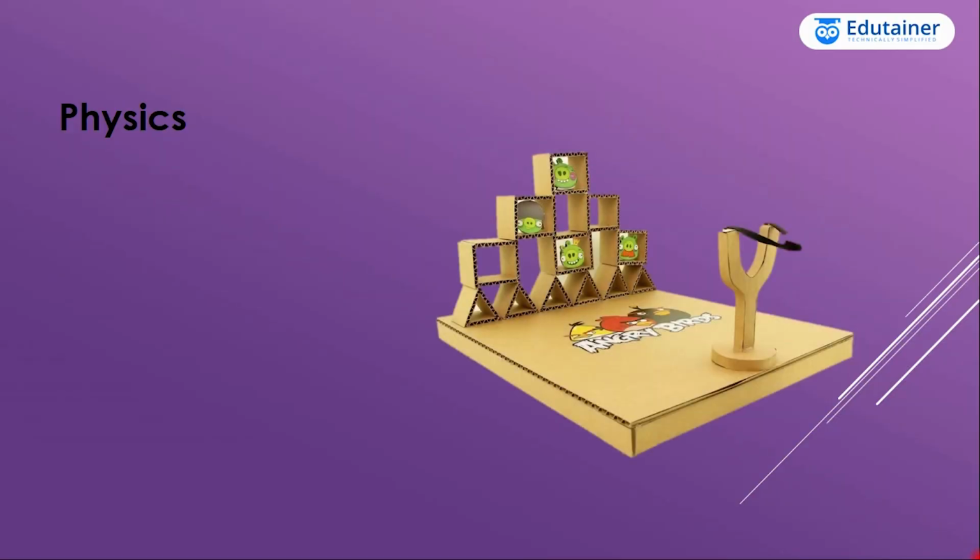So you can see a physical structure of this game Angry Bird. The main motive of this game is to throw the structure or to break the complete structure using some of the object or an Angry Bird. Okay. So when you're hitting the object, the boxes or the structures will fall away. Okay. That is in the real world.